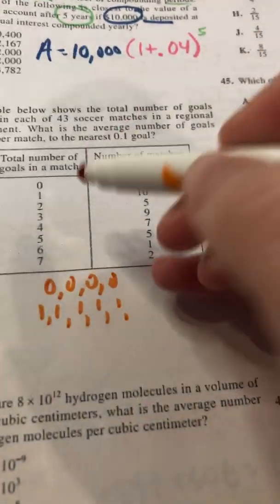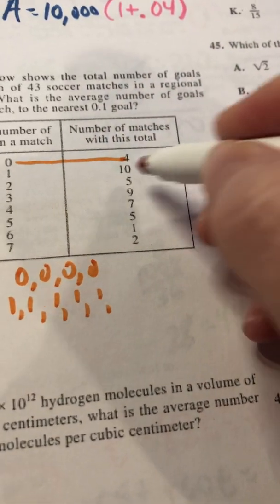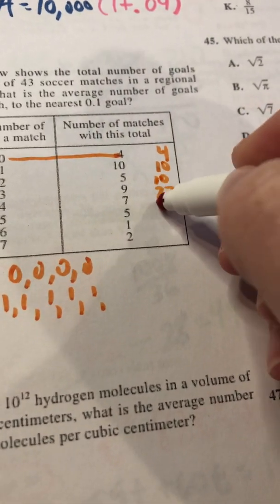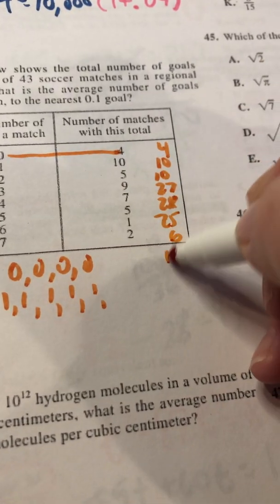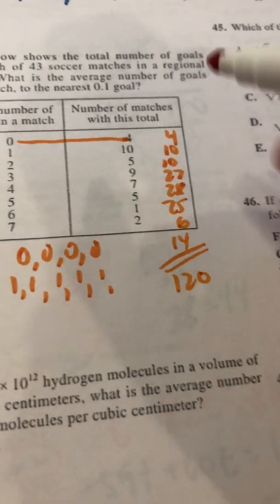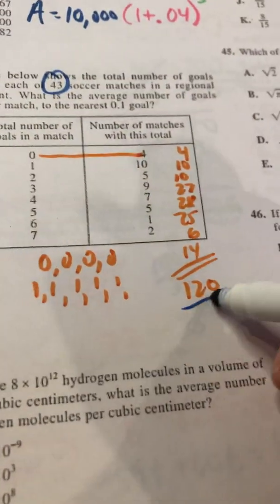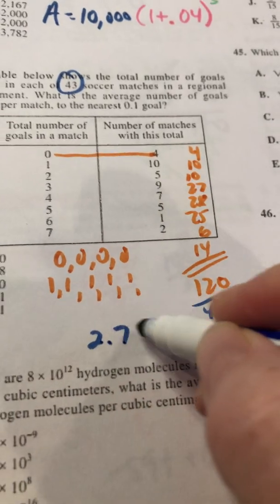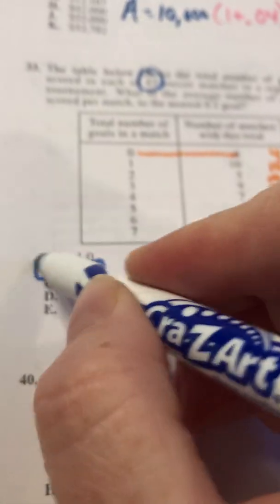So here's the shortcut. 0 times 4 would be 0. 1 times 10, 10, and so on, and that would add up to 120. And then I would divide by the number of soccer matches, which is 43. And that's going to give me 2.79, which is closest to 2.8.